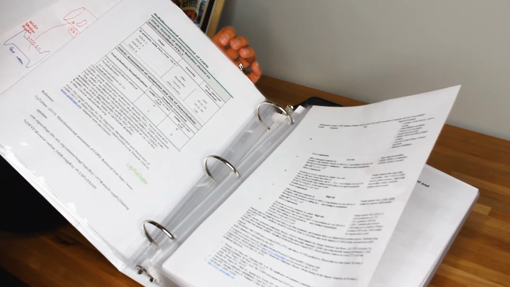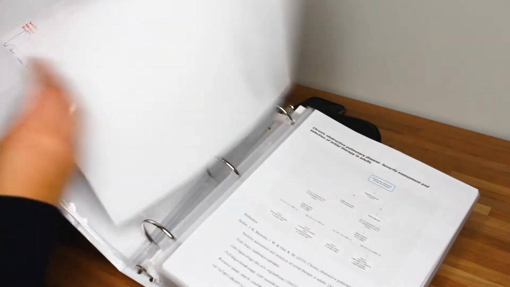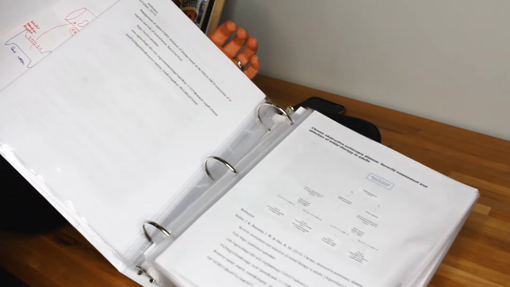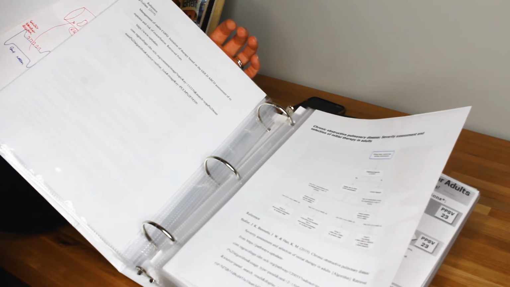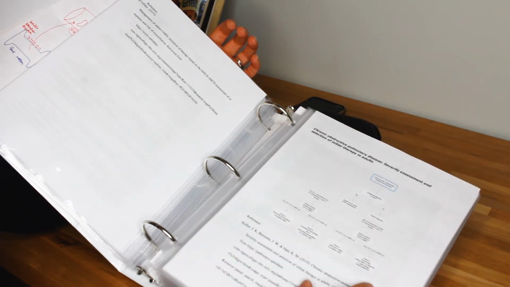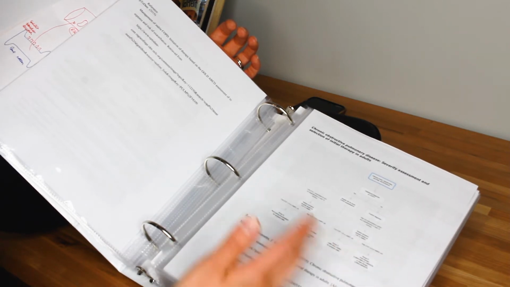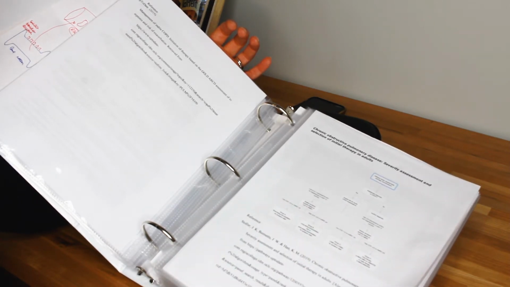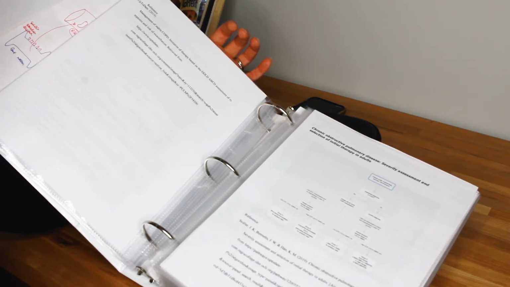So it's the A, B, C, D. And also a little diagram pathway, so I know what kind of treatment I'm going to approach depending on which group my patient falls into, A, B, C, or D.